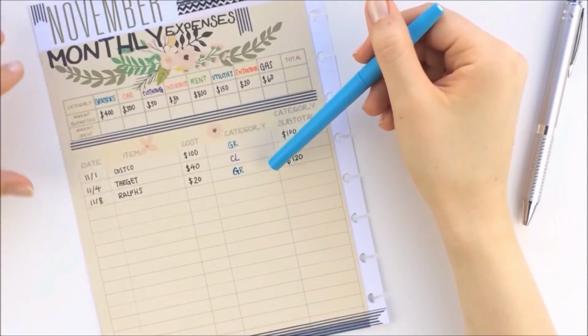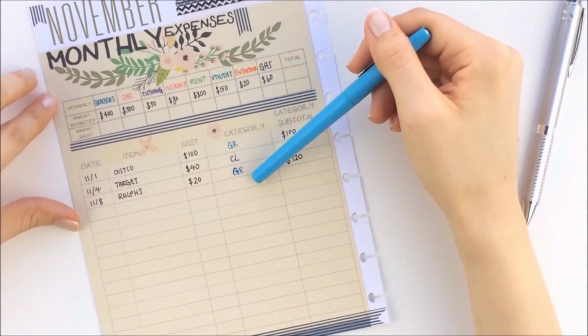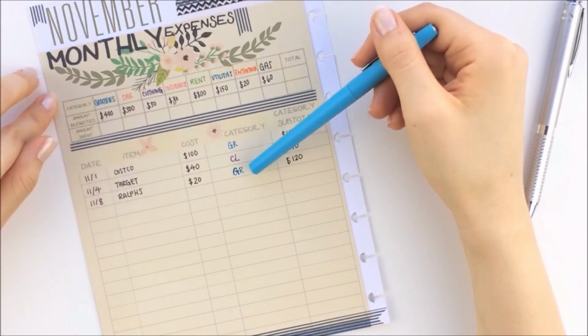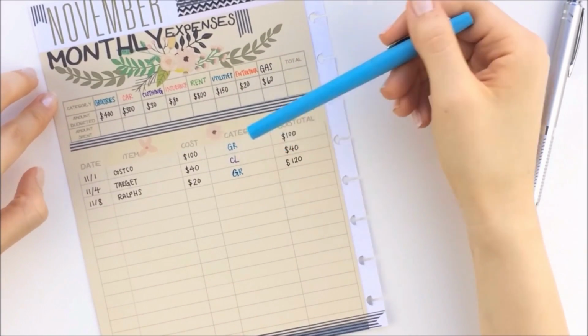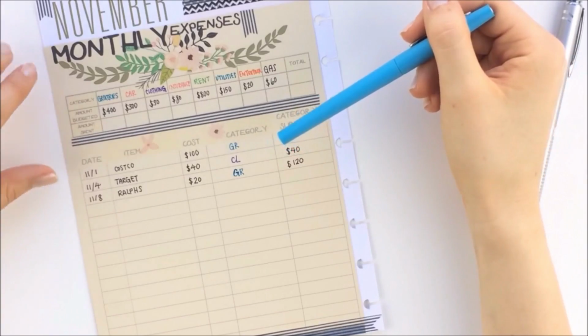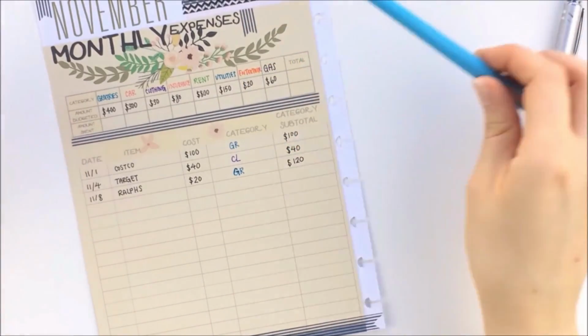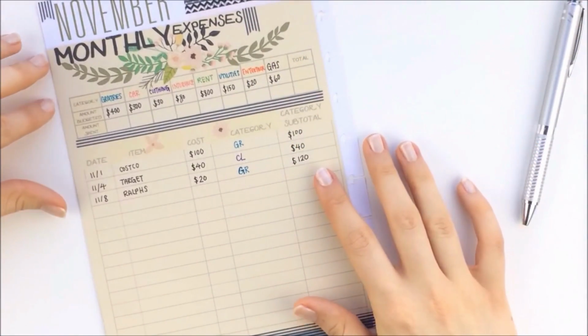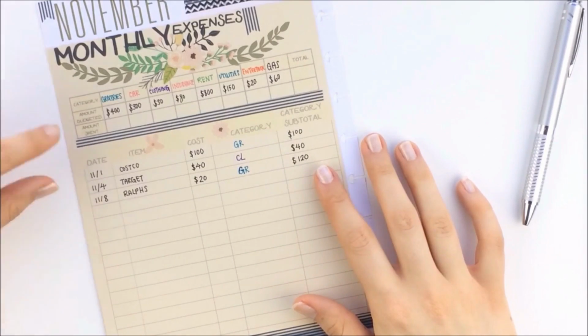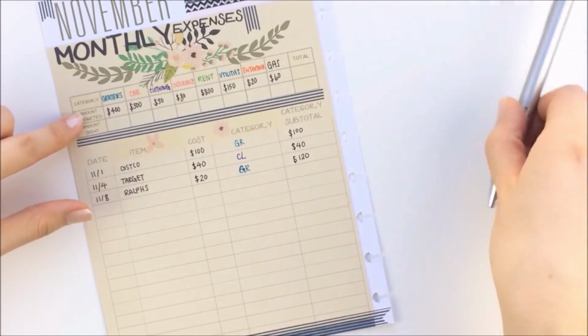To save time, so you don't have to write out the name for the category every time, you could just use an acronym that you make up for that category. And then at the end of the month, you'll want to total how much you've spent for each category.